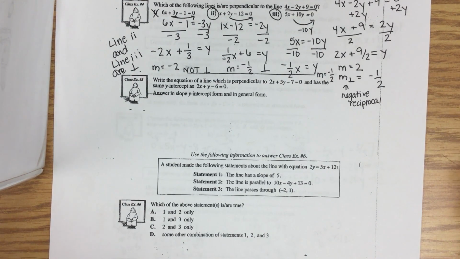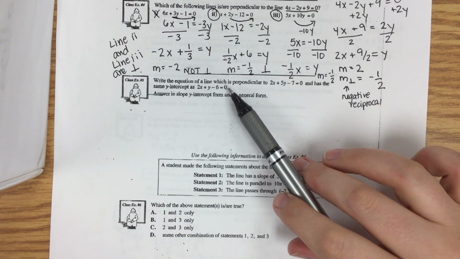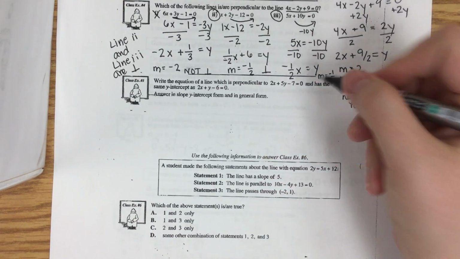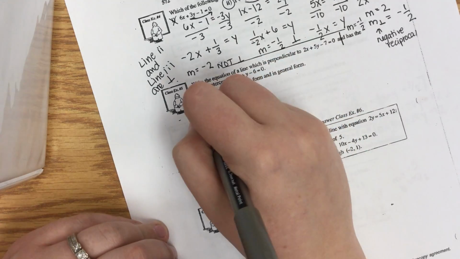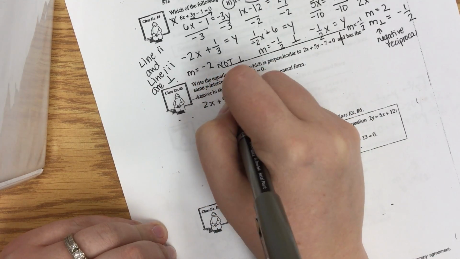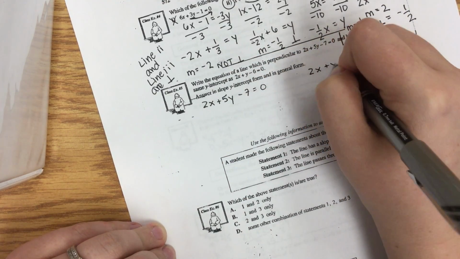All right, class example number 5. Write the equation of a line which is perpendicular to this line, has the same y-intercept as this line. This is almost those 2 criteria questions again. Pick one characteristic out of the first line or another characteristic out of the second line. So I'm just going to kind of split this up for myself and say, okay, here's my first line. Here's my second line.